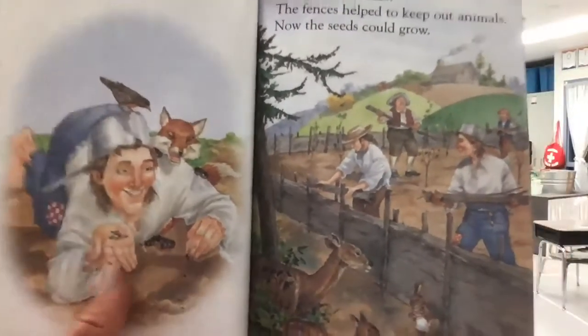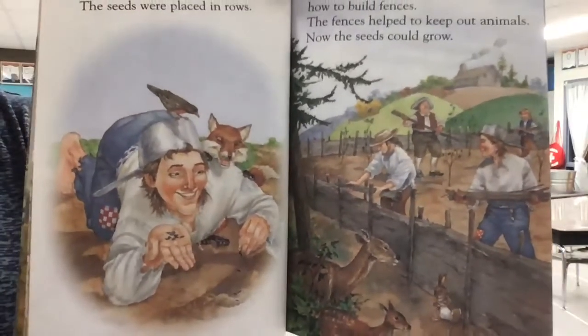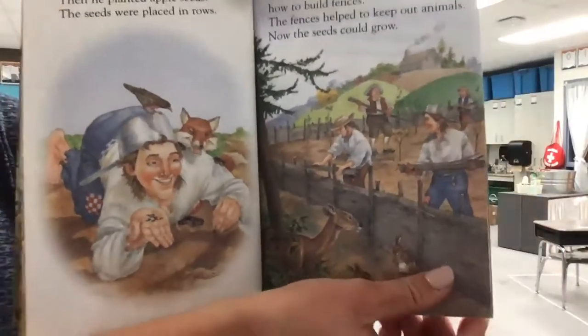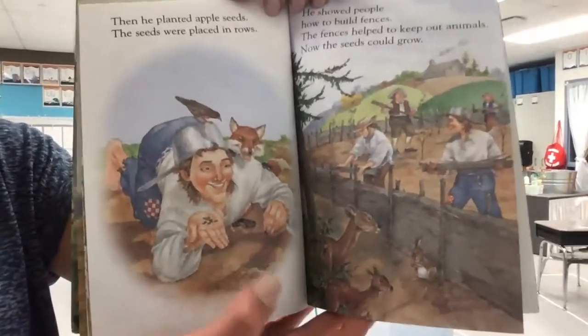Why do you think the animals wanted to come in where the fences were trying to keep them out? Probably because they wanted to eat those seeds, right? But they're putting up the fences to protect the seeds so they can grow.